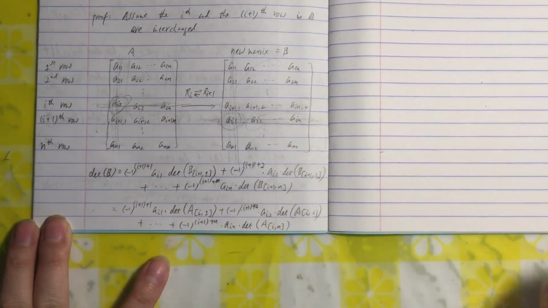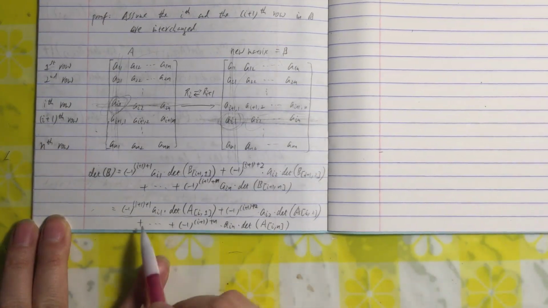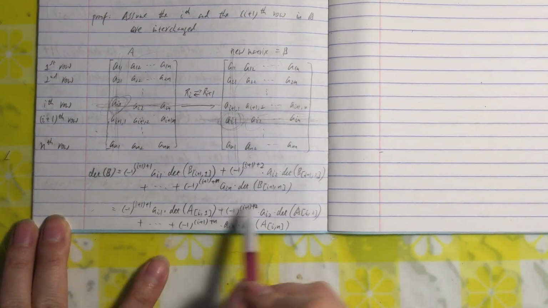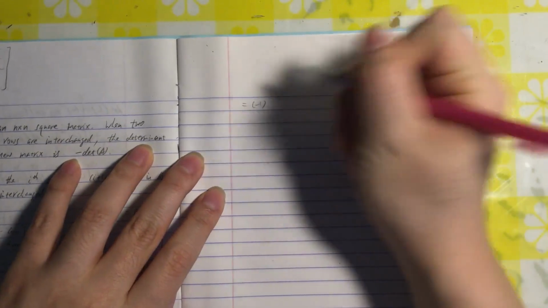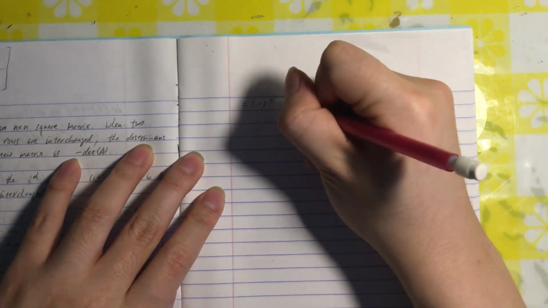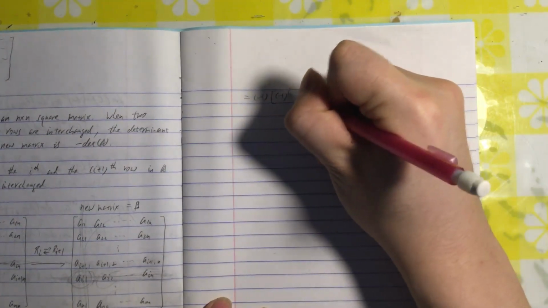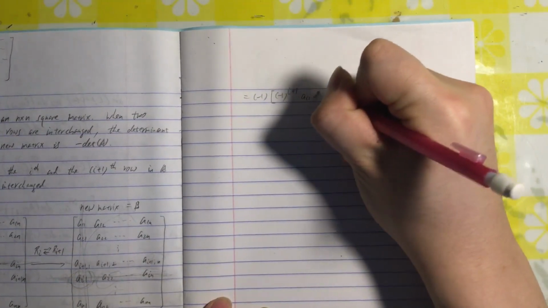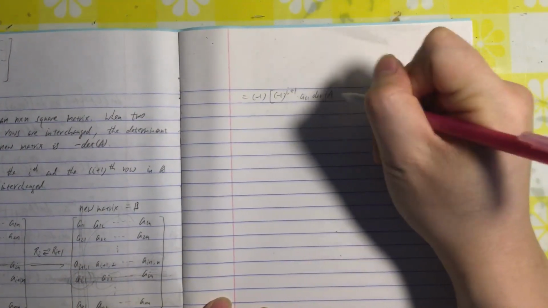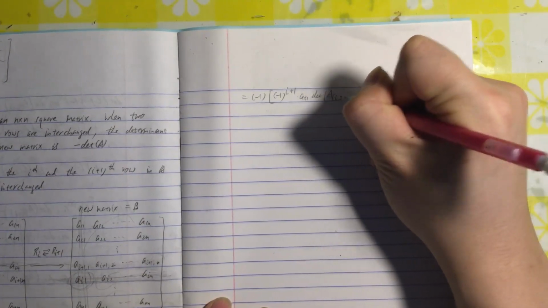Next, continue. If you observe the sign here, every term contains the extra 1, I plus 1, I plus 1, I plus 1. If I pull out negative 1, what's left is negative 1 to the power of I plus 1 times AI1, times the determinant of the submatrix of matrix A by removing the ith row and the first column.